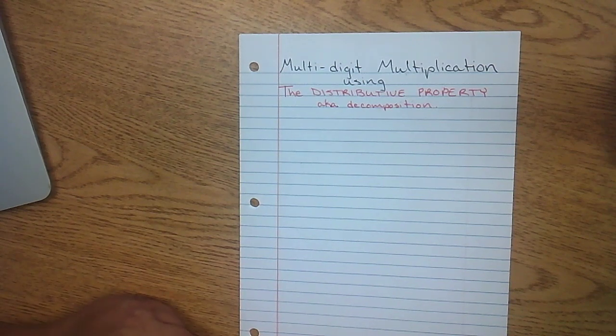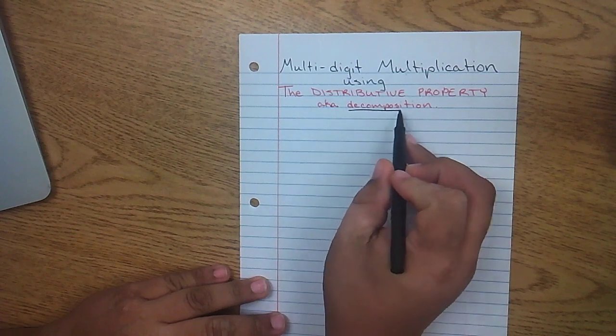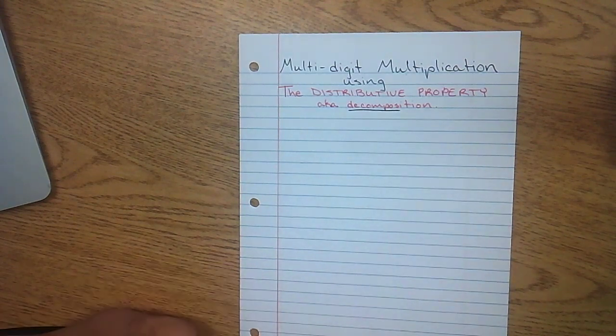This time we're going to focus on the distributive property. Some teachers like to refer to this as the decomposition strategy. I like to include that just so you see that word decompose in there because, as you may or may not know, decompose means to break down. So what we're going to be doing is breaking numbers down. That is, we're going to be breaking numbers apart by their place value.